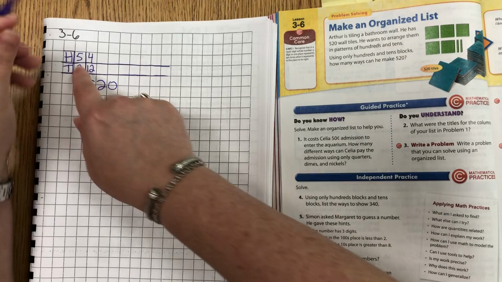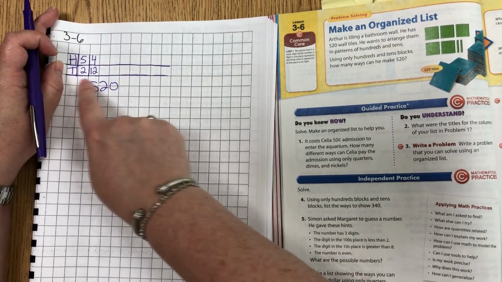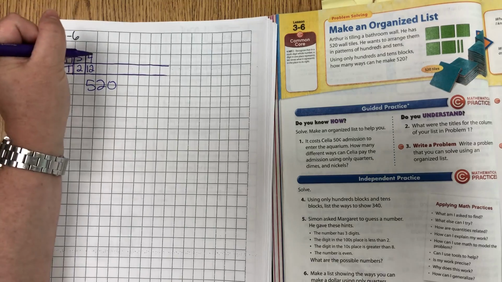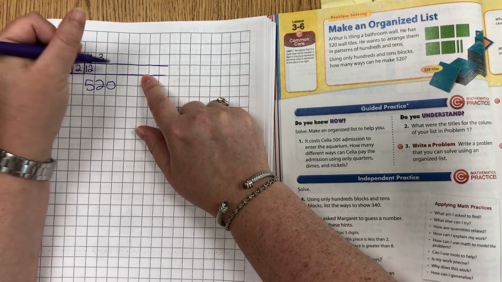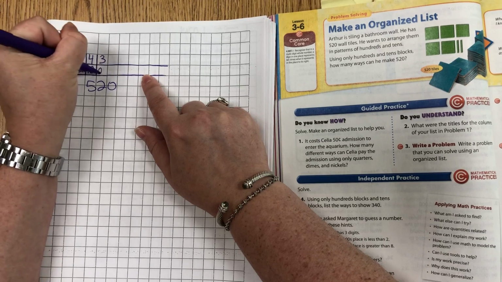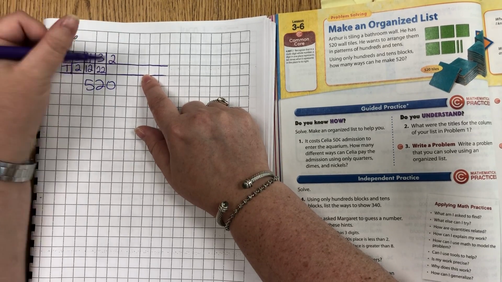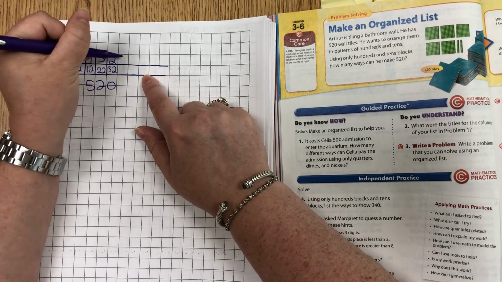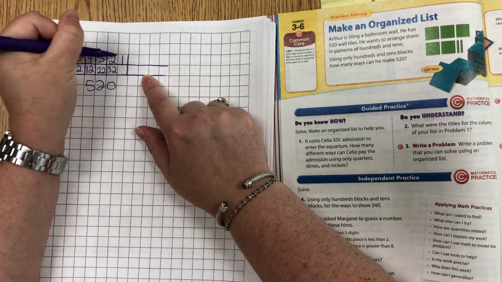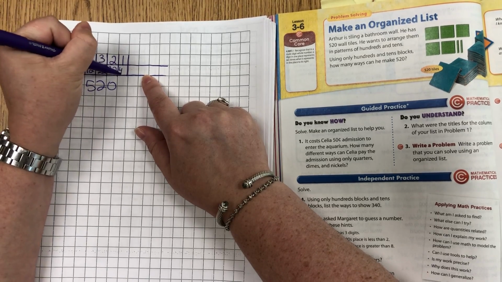Now let me count down. So what I like to do is on my top number, I like to just sort of count it down and then make my bottom number reflect it. So now I go down to 300s. How many tens would I need? 22, yes. Go down to 200s. How many tens would I need? 32. Going down to 100. 42.